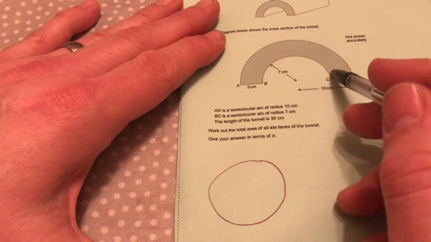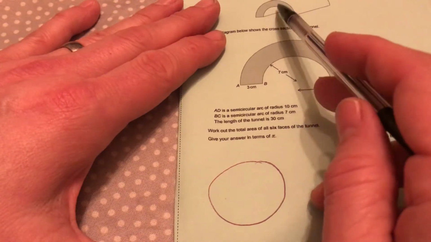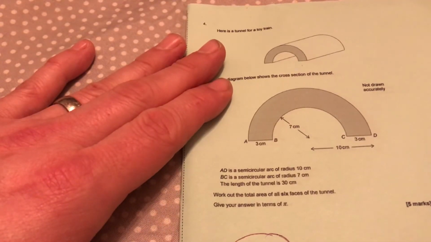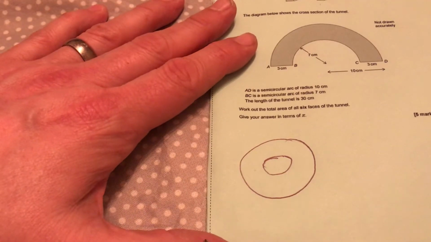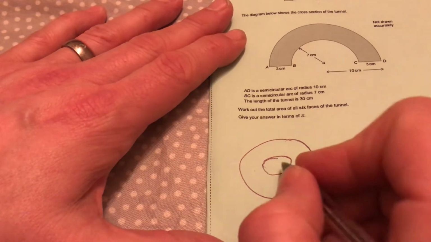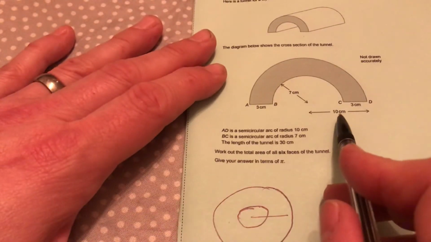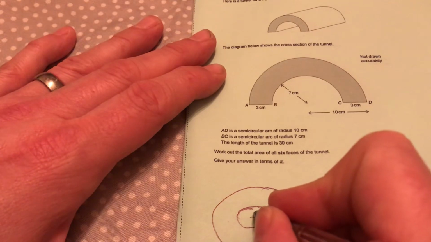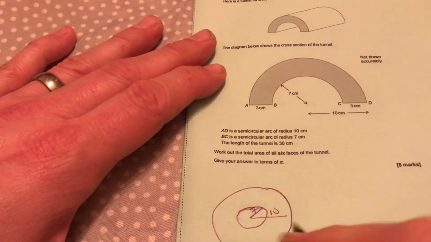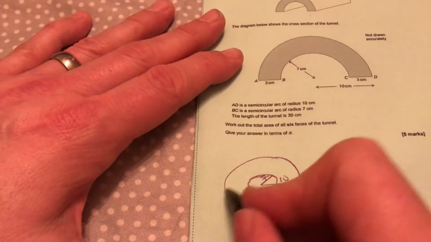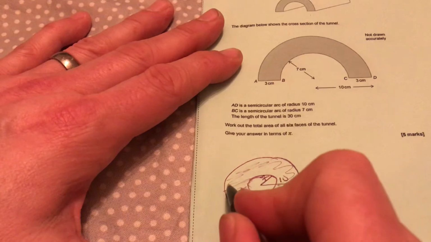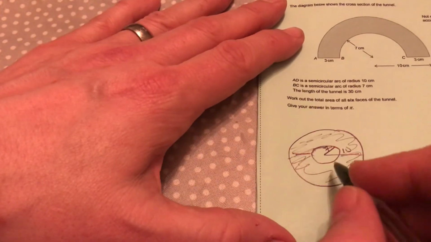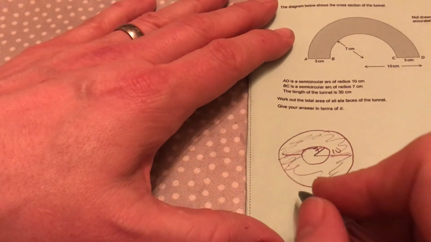As you can see, this is a semicircle with another semicircle cut out. If you take the front and the back, you have a big circle with a small circle taken out. Now we can see the big circle has a radius of 10. And the smaller circle, my drawing's not very good there, a radius of 7. So we need the whole of this. This would be the front and the back. Now, so it's going to be like a donut. A big circle, take away a small circle.